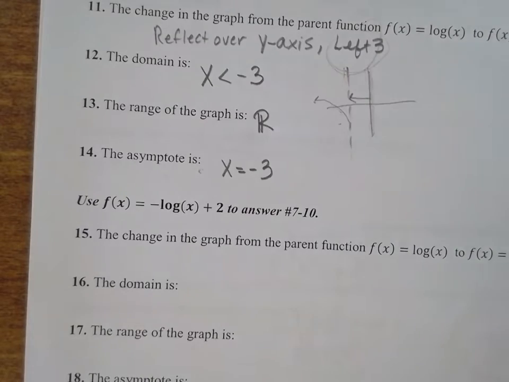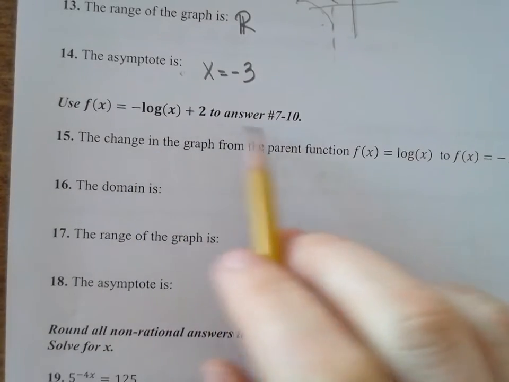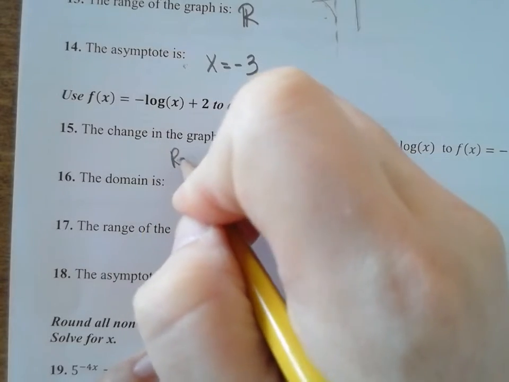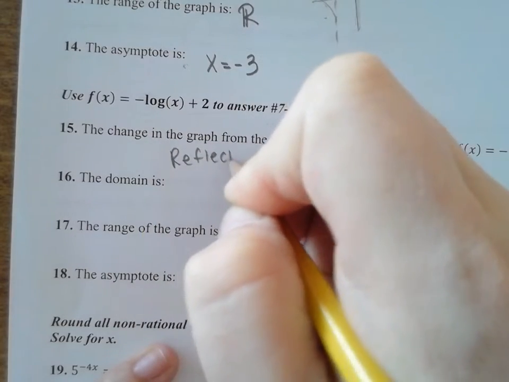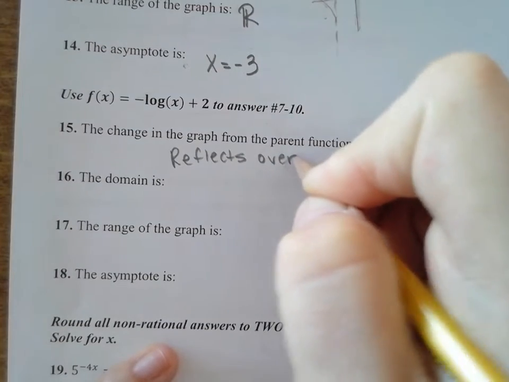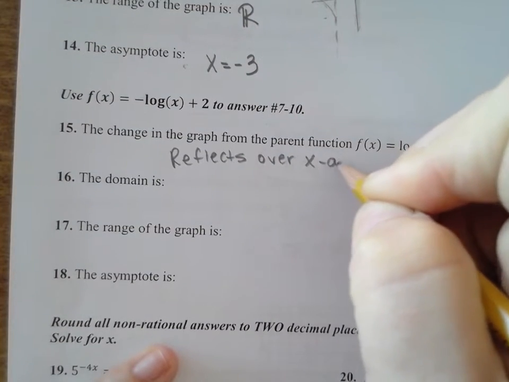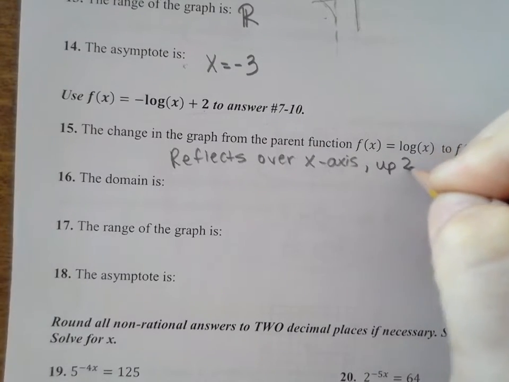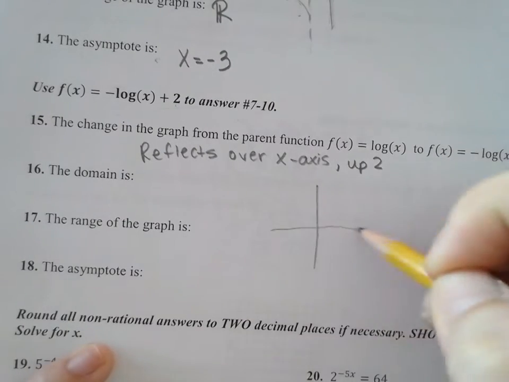Okay, same thing over here. I would graph it just to verify, but the negative out front reflects over the x-axis. And the plus 2 is going to move the whole function up 2. So just get a sense of what that looks like here.